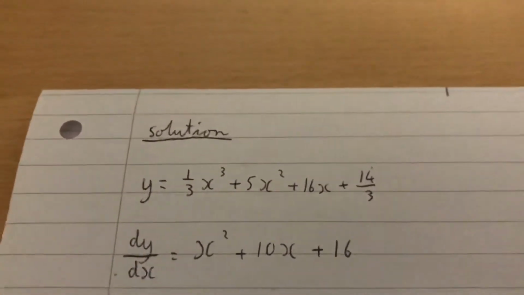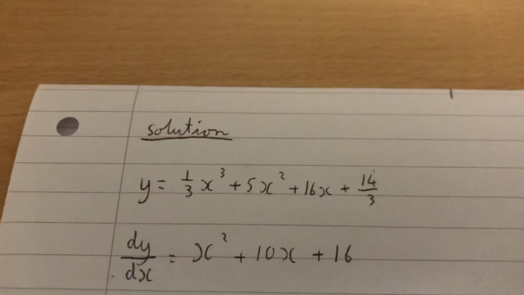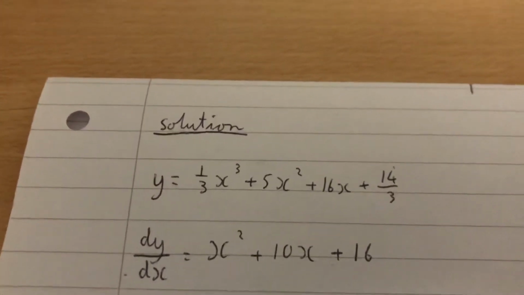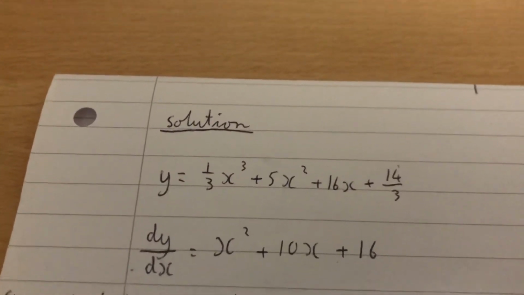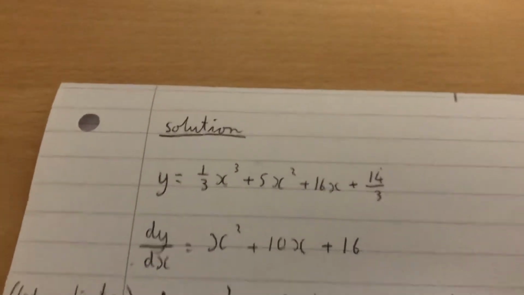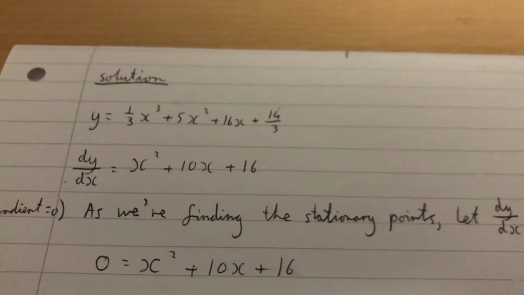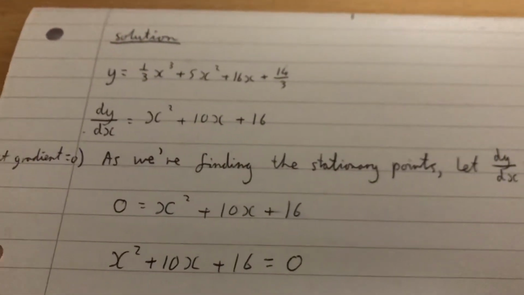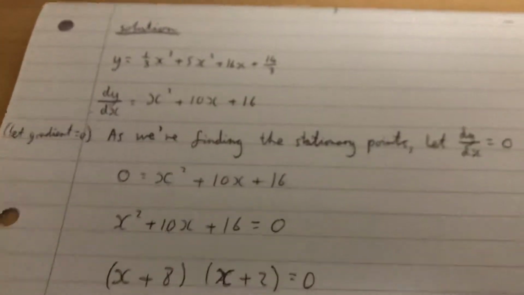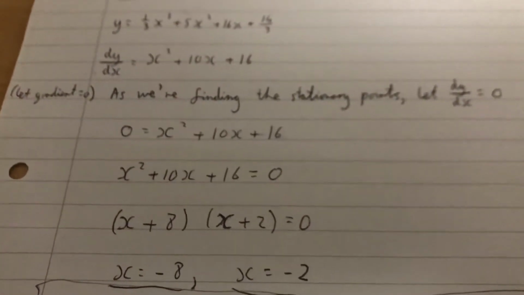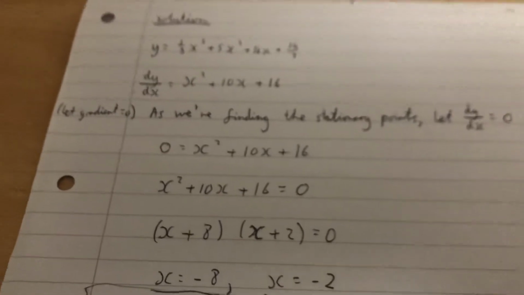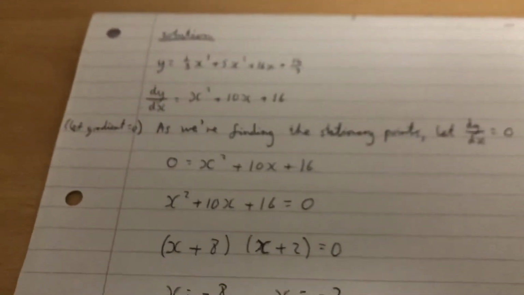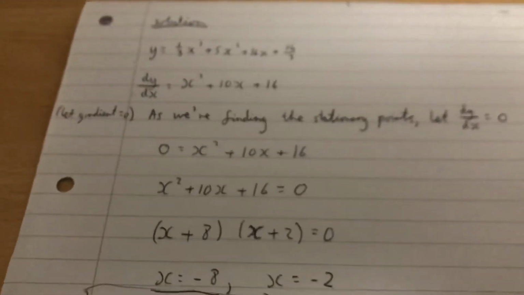So what can we do here? Well, we know that the gradient at a stationary point is 0. So if we set dy by dx equal to 0, then we can find every single point on the curve which has a gradient of 0. So let's do that. We put dy by dx equal to 0, so x squared plus 10x plus 16 now equals 0. If we just solve that, we get x equals -8 and x equals -2. And those are the x coordinates for the two stationary points. We just need to find the y value for each, and then we've found both stationary points.